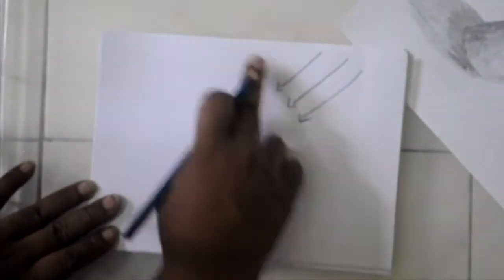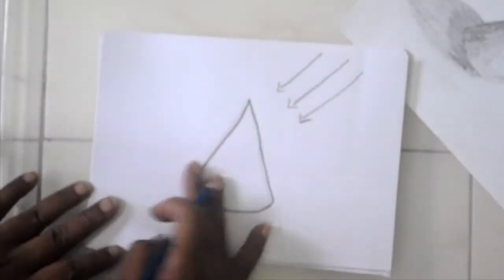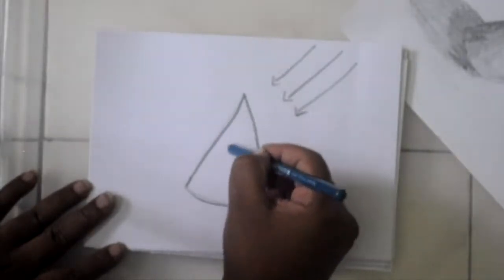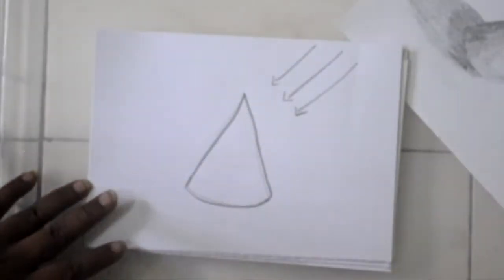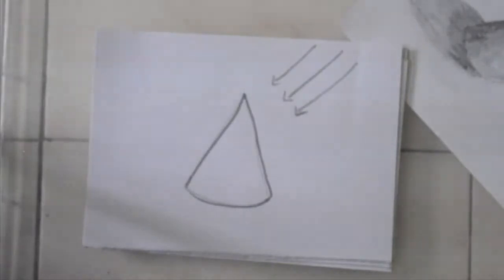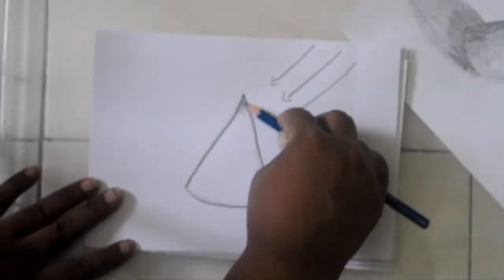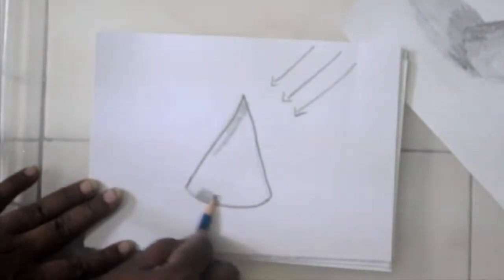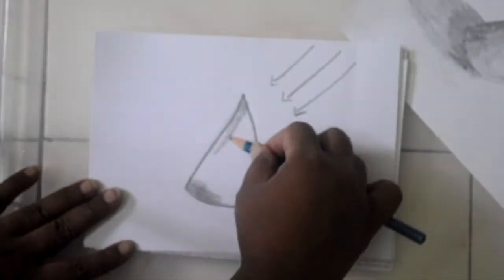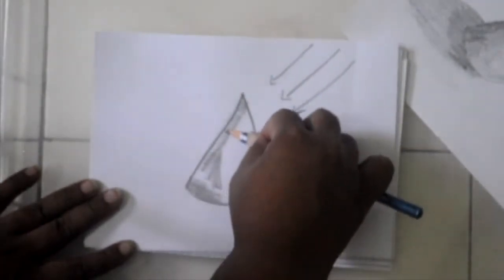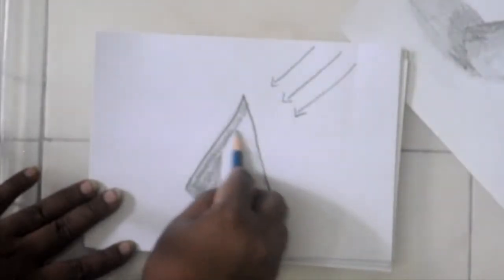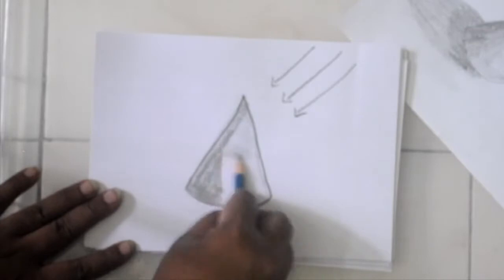It's not perpendicular, it's not right at the top, but it comes at an angle. Then these areas of the cone, like this area, get the maximum light. So the other areas on this side and on the bottom here will be the darkest, and these areas will have a really light shading.